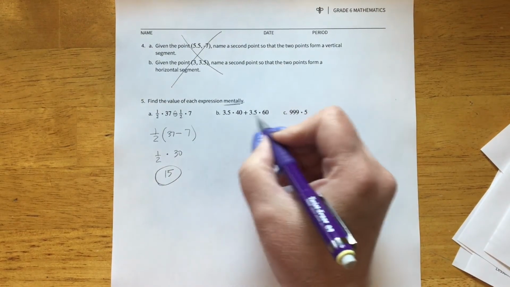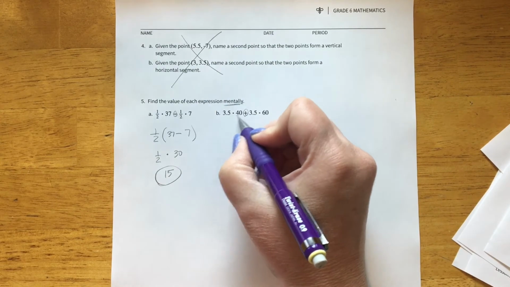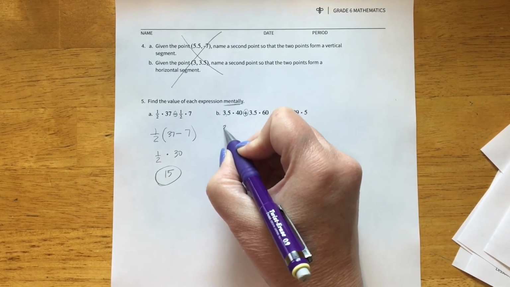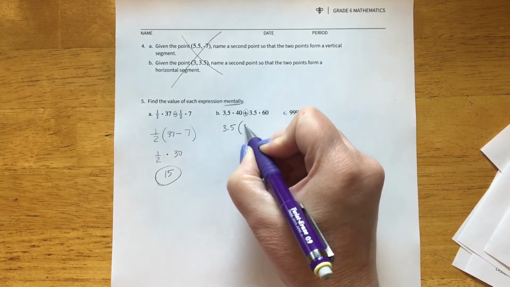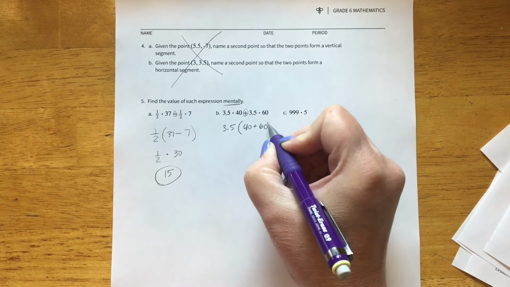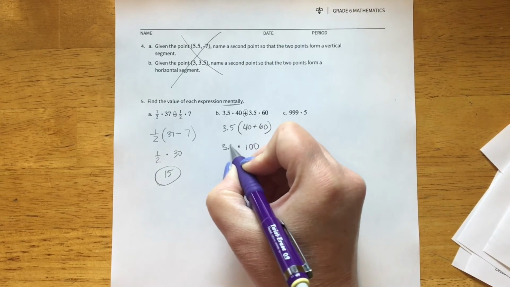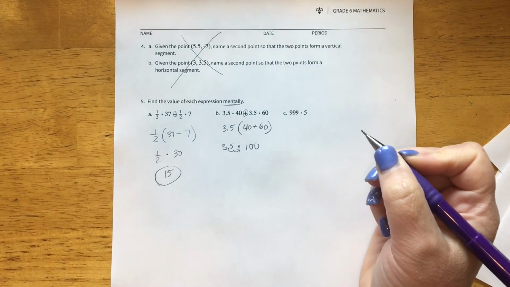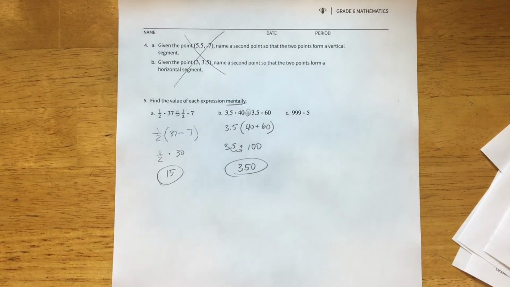Very, very good. How about part B? Can we find the same process here? I think we can. There's a sum of 2 products, and there's a common factor in our 2 products. Let's pull that outside. We have 40 plus 60 on the inside. 40 plus 60 is 100. 100 times 3.5. Well, timesing by 100 just moves the decimal point twice. So this becomes 350. Done. Wow, that's awesome.